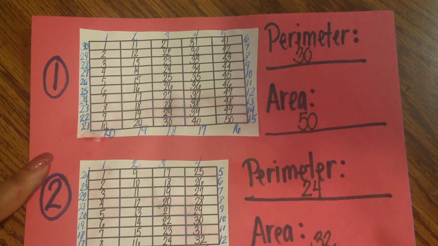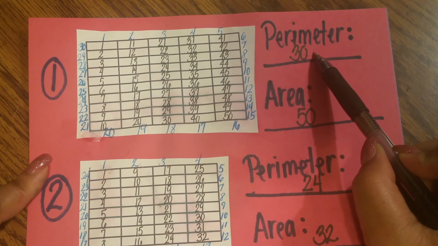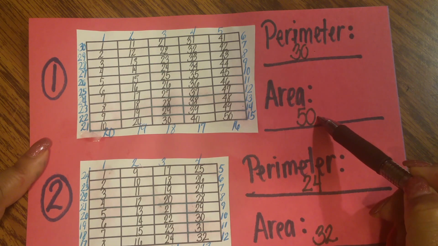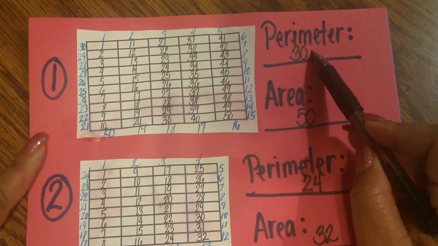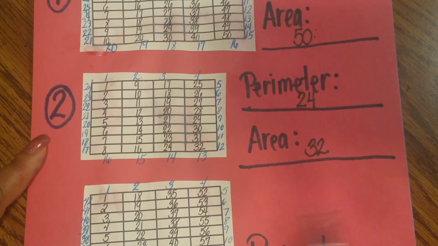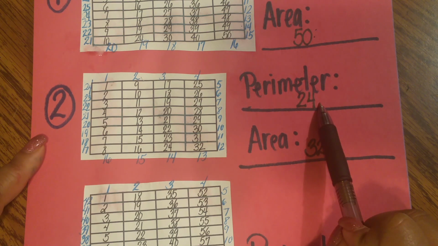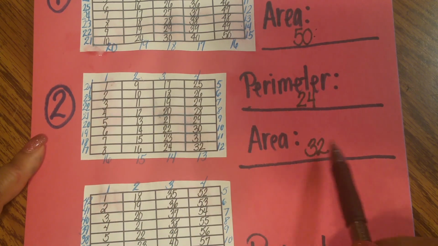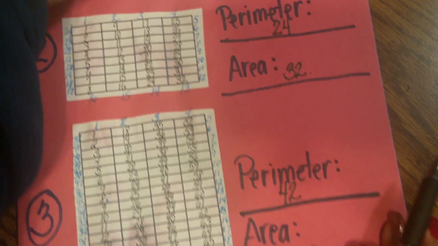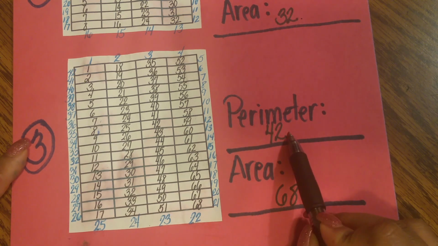For number 1, when you count the outside of the shape, our perimeter is 30. When you count the inside of the shape, the area is 50. For number 2, when you count the outside of the shape, the perimeter is 24. And when you count the inside of the shape, the area is 32. For number 3, when you count the outside of the shape, the perimeter is 42.